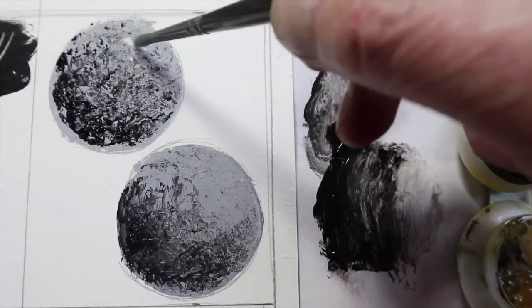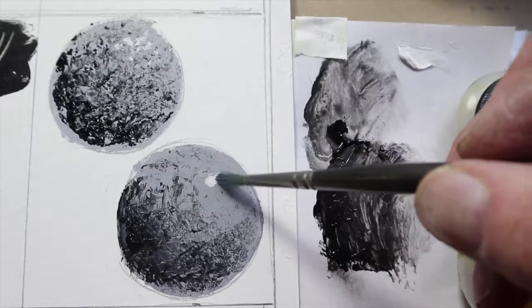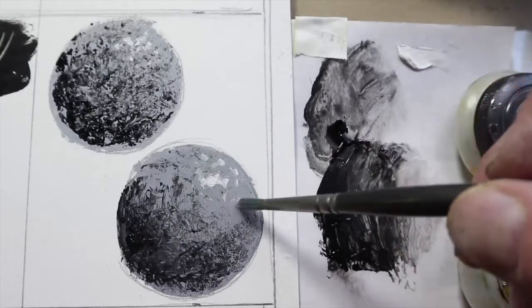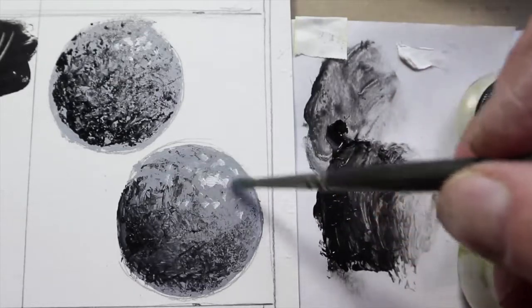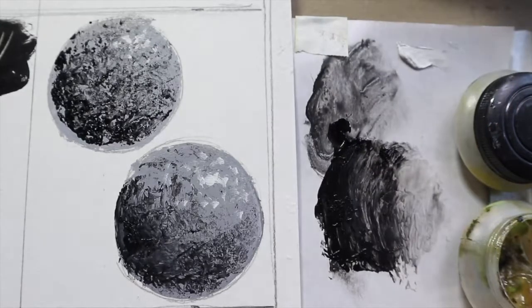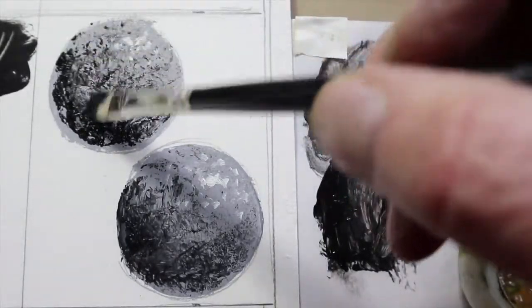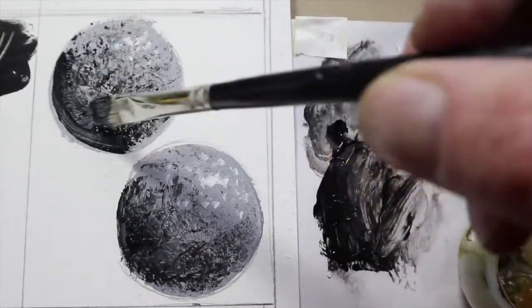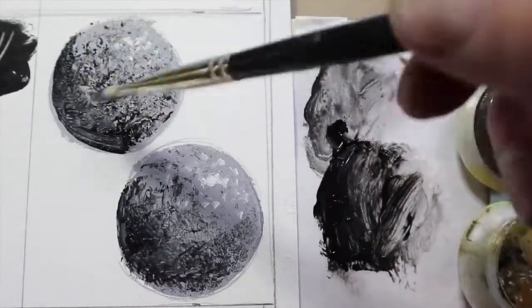Using a clean brush, I can put a few highlights on there. The highlights would probably be scattered around on such a rough ball. To make this more believable, I may want to unify the tones in the shadow. So I mix some black and just drag that over to give a little more of a complete solid gray shadow area.